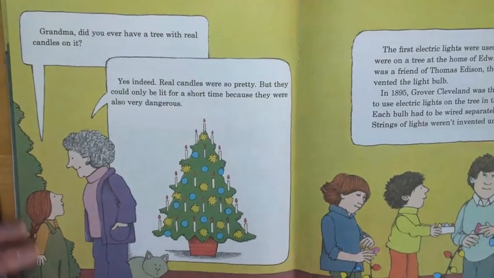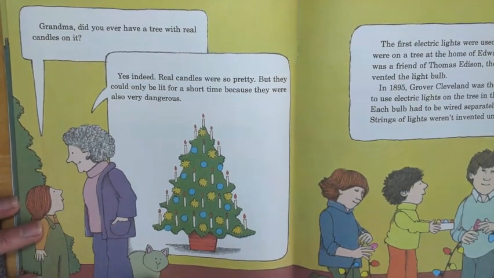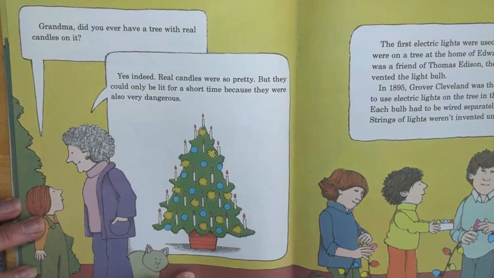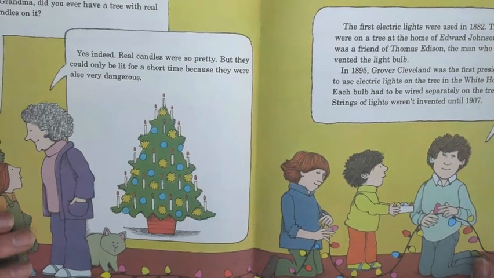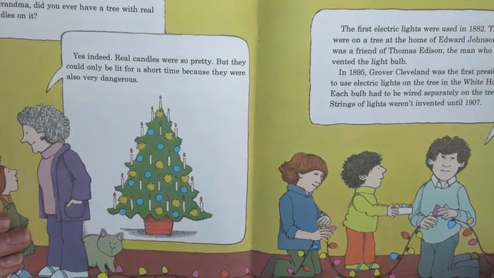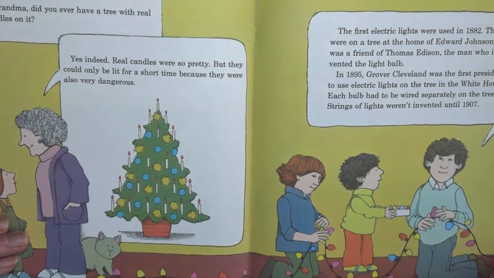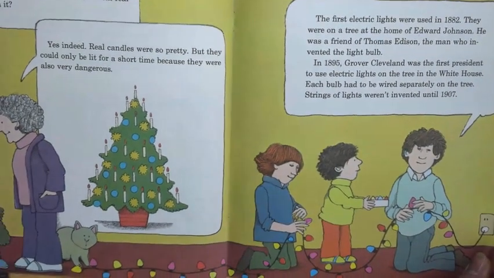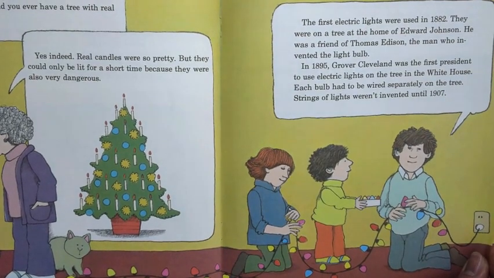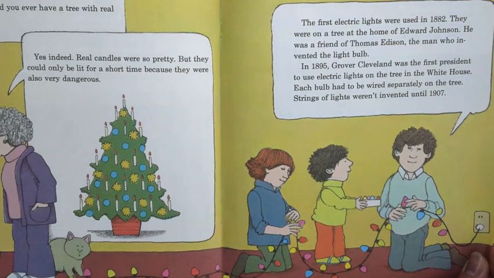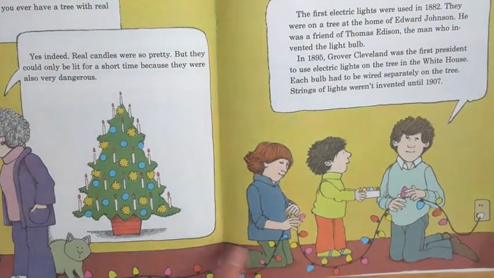An interesting story. Grandma, did you ever have a tree with real candles on it? Yes, indeed. Real candles were so pretty, but they could only be lit for a short time because they were also very dangerous. The first electric lights were used in 1882. They were on a tree at the home of Edward Johnson. He was a friend of Thomas Edison, the man who invented the light bulb. In 1895, Grover Cleveland was the first president to use electric lights on the tree in the White House. Each bulb had to be wired separately onto the tree. Strings of lights weren't invented until 1907. So this would be a string of lights.